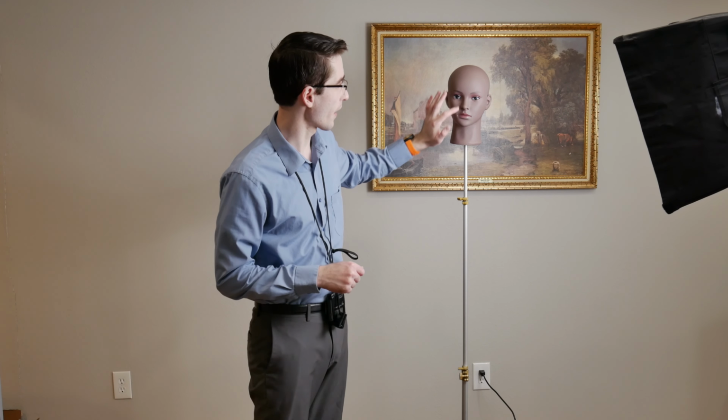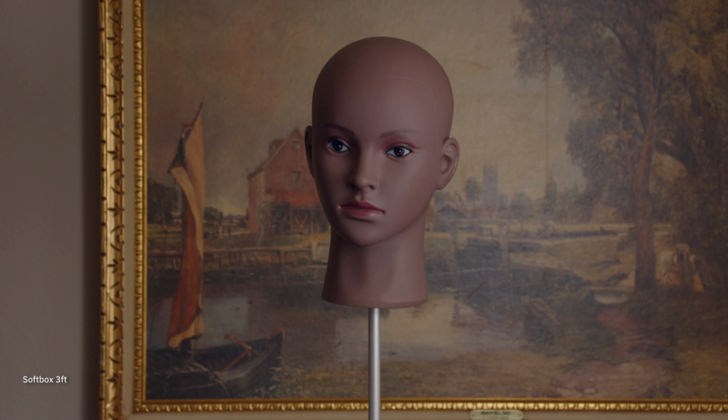So we can see really quite immediately how this has softened out the shadow along the side of the nose and under the eye, and it wraps a lot more smoothly.